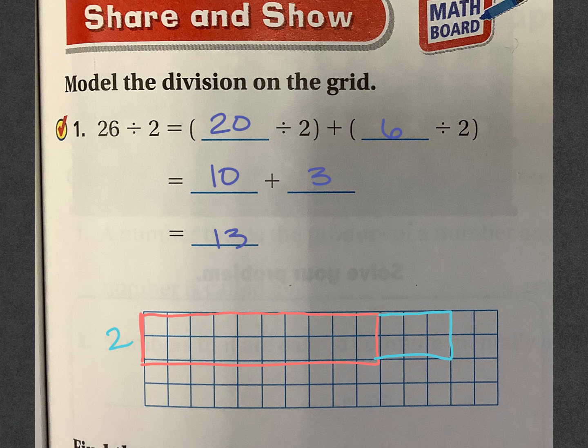2 is what's being divided in. There's 20 here, and there's 6 here. This gave me 1, 2, 3, 4, 5, 6, 7, 8, 9, 10 columns. And this one gave me 1, 2, 3 columns. So there's the visual representation of that answer.